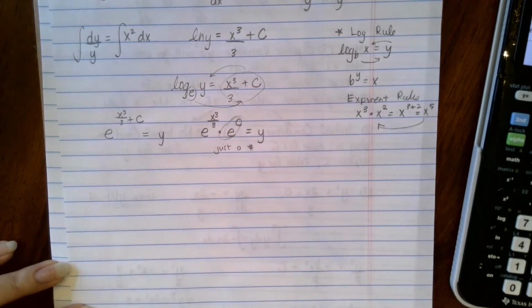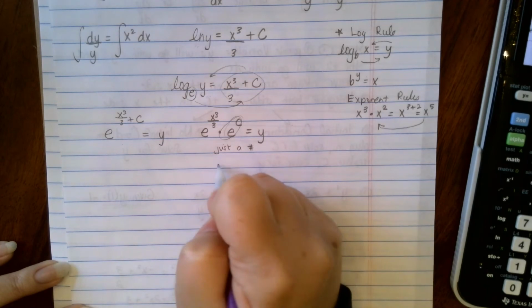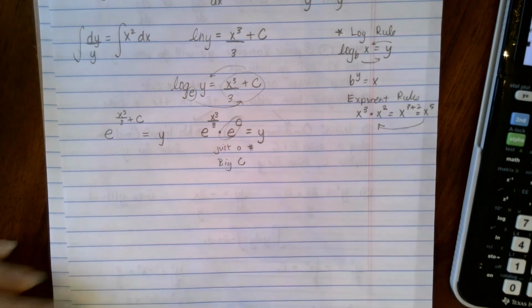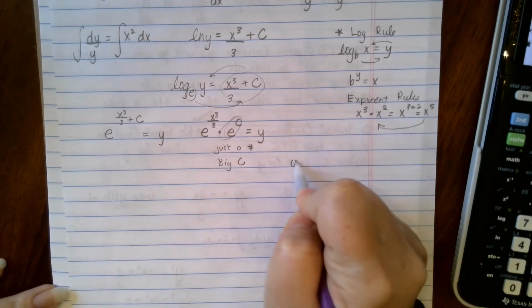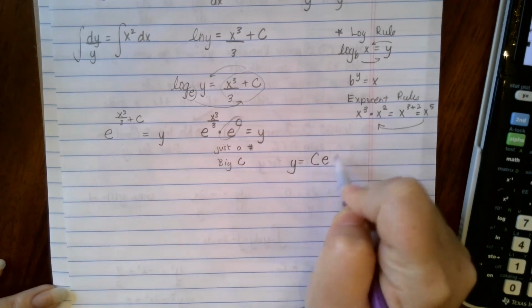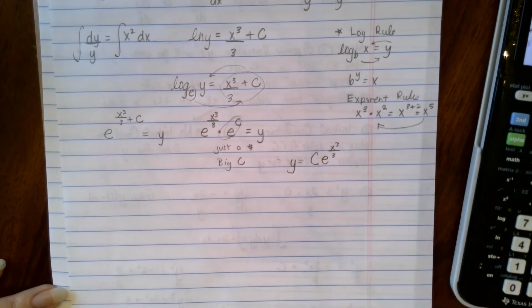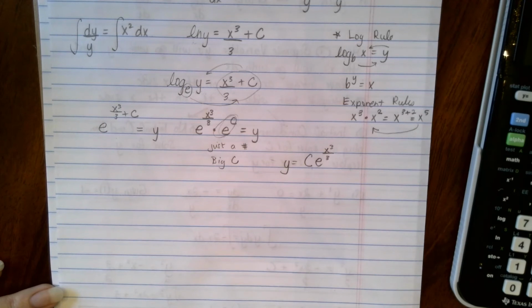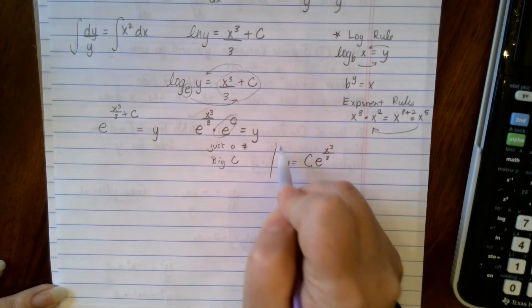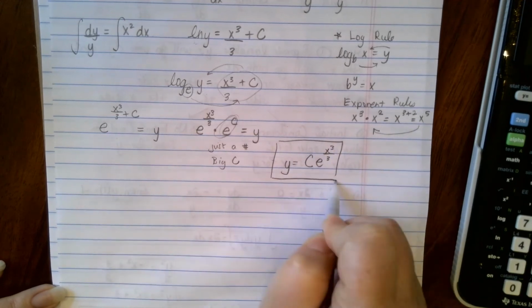Now, how does calculus deal with that? It makes this a big C. Now, if we were together, students like to kind of laugh at big C, but all of a sudden we're going to have a big C in front. I'm going to change and make this y equals big C e to the x cubed over 3. Okay? Y is equal to big C e to the x cubed over 3. Now this is our final answer.